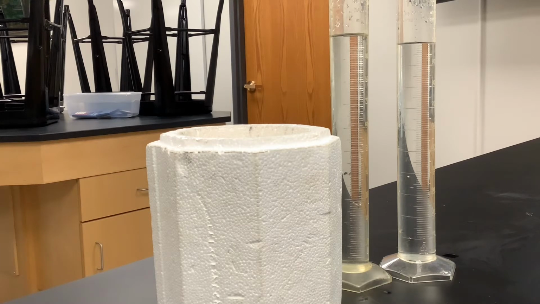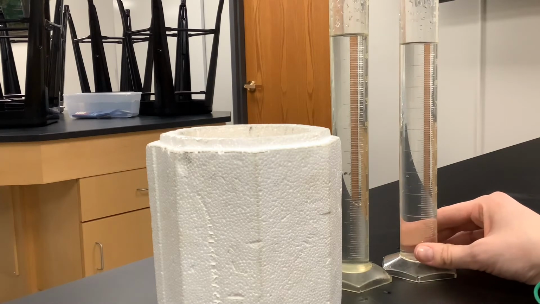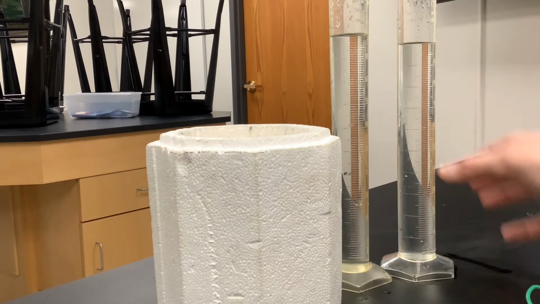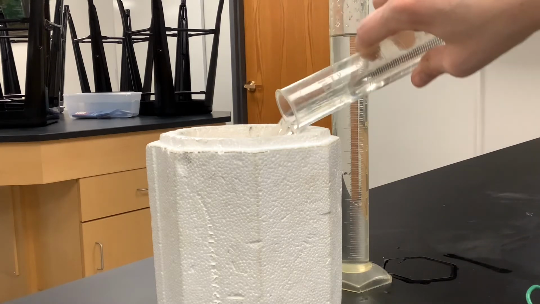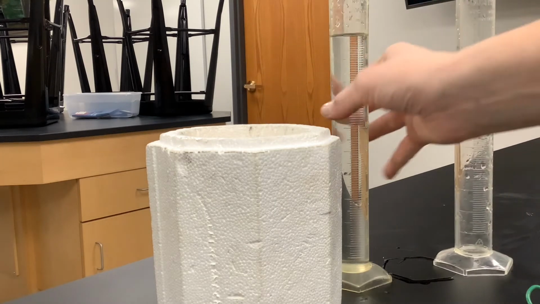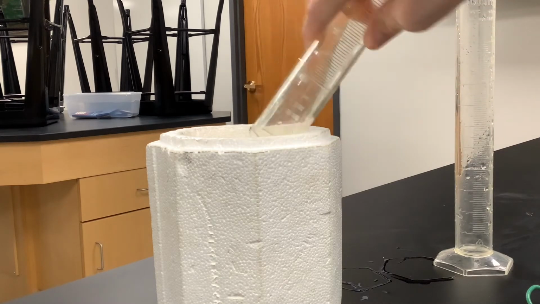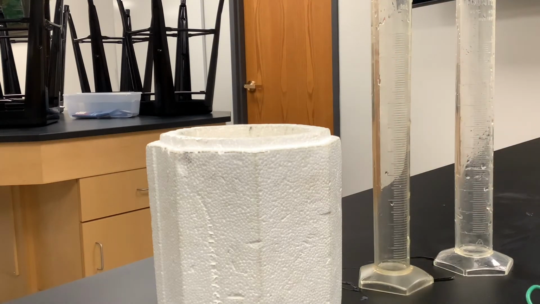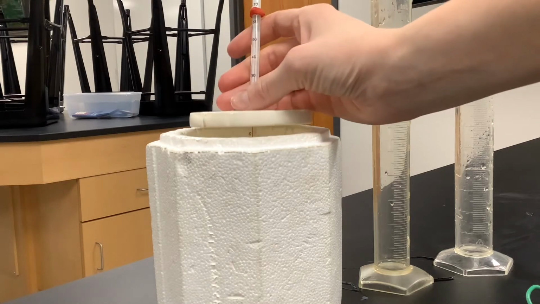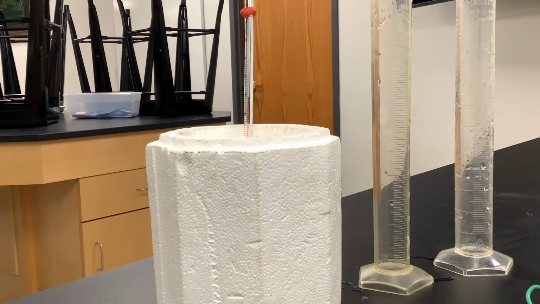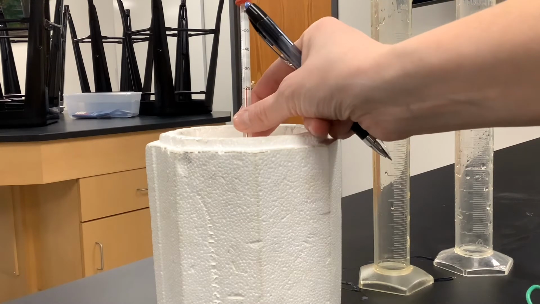I have here 2 graduated cylinders. They actually each have exactly 100.0 milliliters of water, which means we have a total of 200.0 milliliters. And because the density of water is 1 gram per milliliter, I know that 200.0 milliliters of water is going to be 200.0 grams of water. So that is the mass of calorimeter water, 200.0 grams.